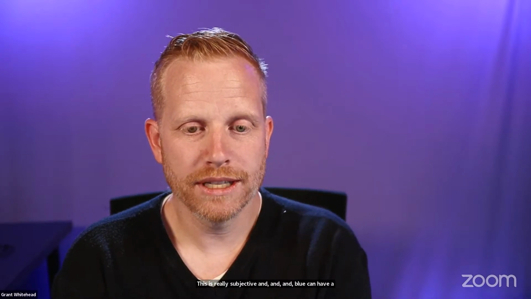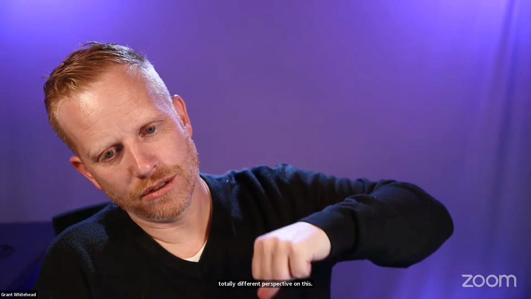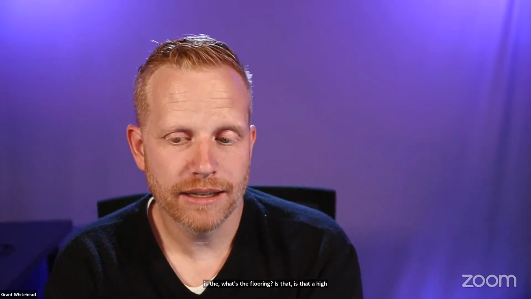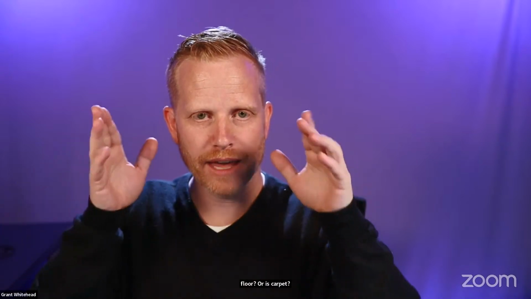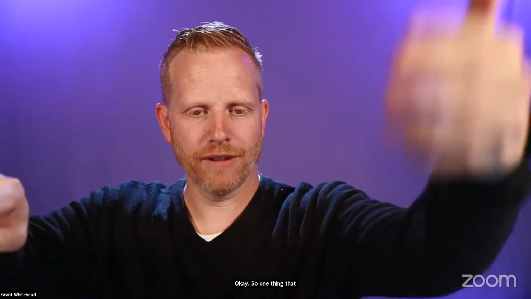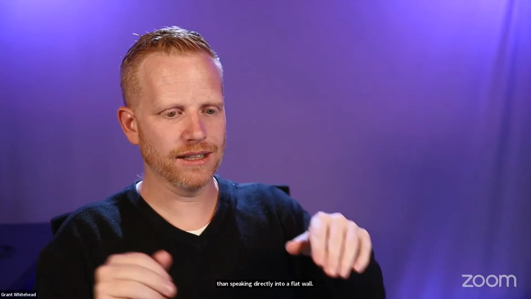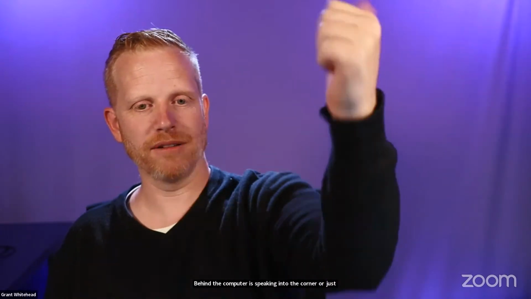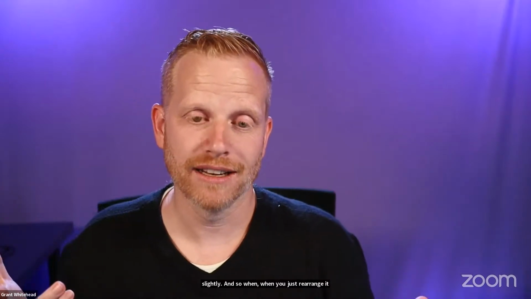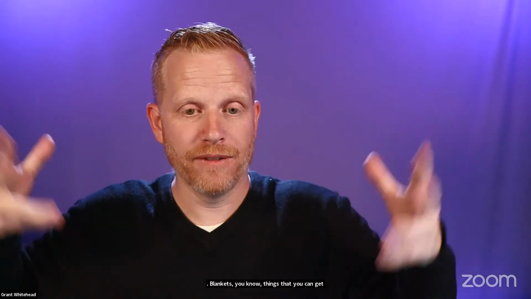What's the flooring? Is that a hard floor or carpet? Carpet. Okay. So one thing that can make a difference is, rather than speaking directly into a flat wall behind the computer, speaking into the corner or just slightly. When you rearrange it slightly, the sound is not bouncing directly off, it's being diverted, and then you get less reflections. But soft furnishings, blankets, things like that. Moving blankets is one thing people do. They hang moving blankets up on the wall, and now it feels softer.